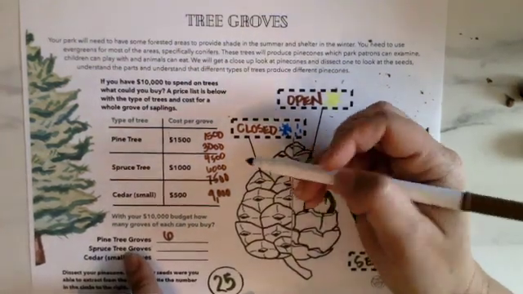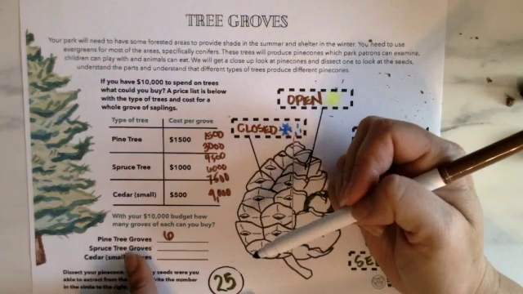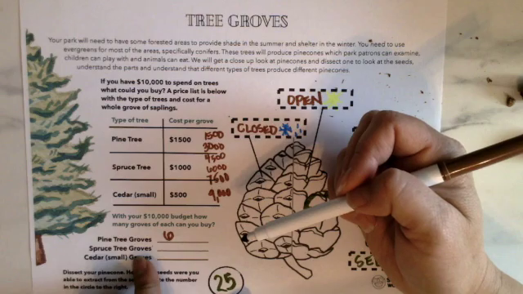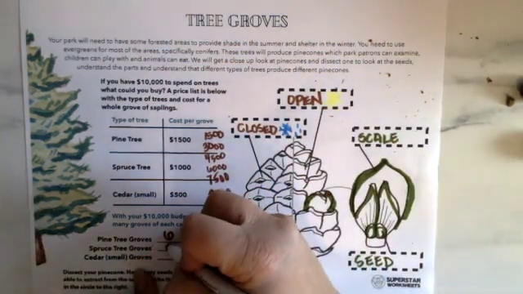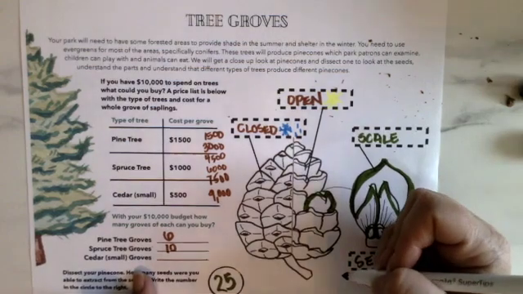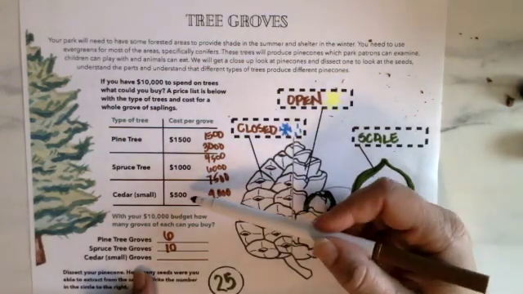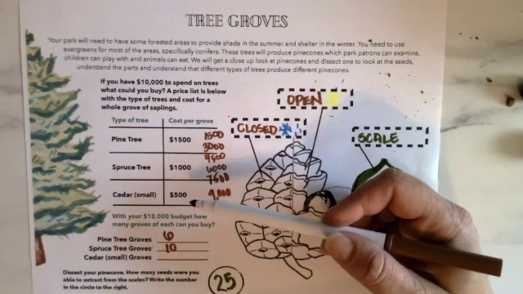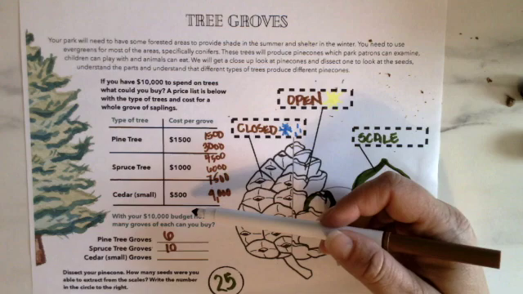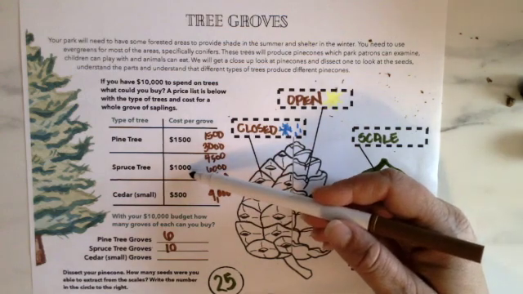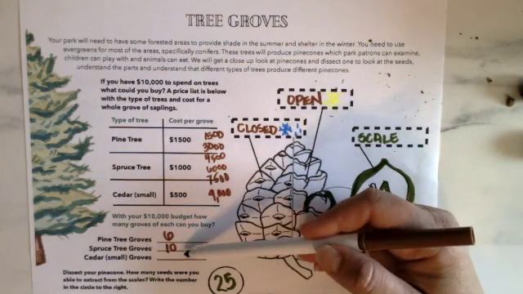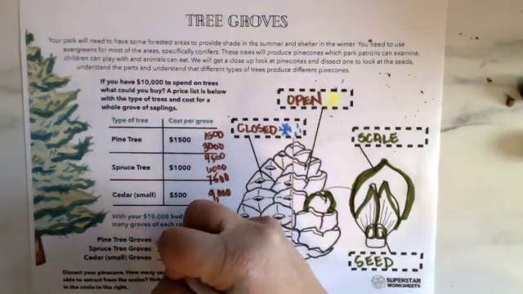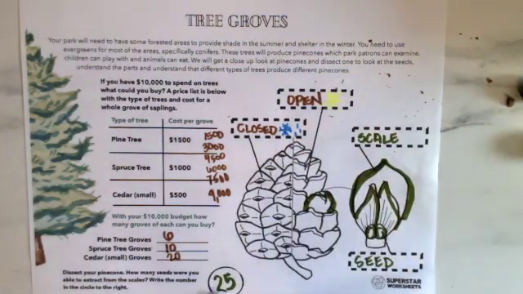Now, spruce tree groves are $1,000, and we have $10,000. So how many spruce tree groves could we plant in our park if we went with spruce trees? We could plant 10. That's right. Nice math. And then cedars, which are smaller trees. Small cedars are $500 per tree grove. So how many cedar tree groves could we get? Well, the spruce trees were twice as much, they were 1,000, and we could get 10. So what's 2 times 10? 20. Nice job. So cedar groves, we could have 20.